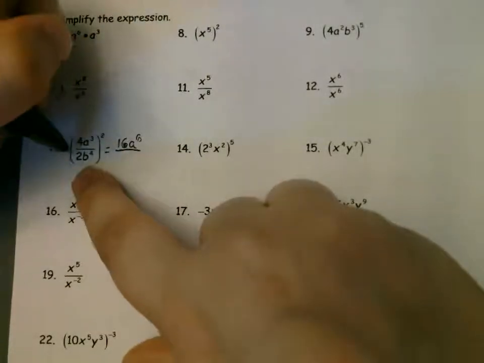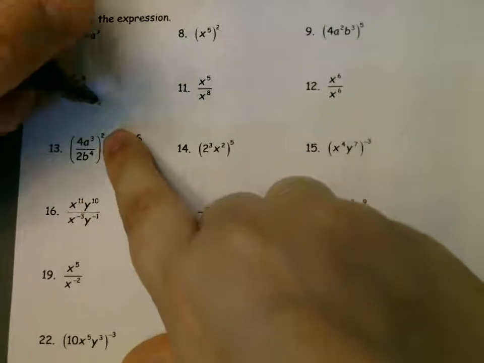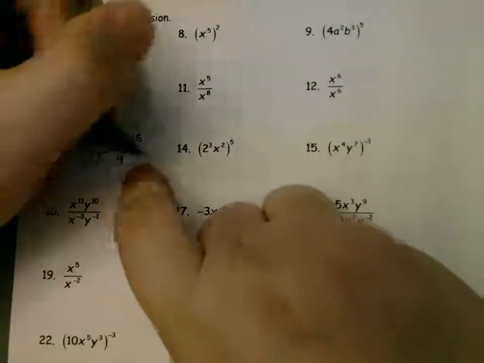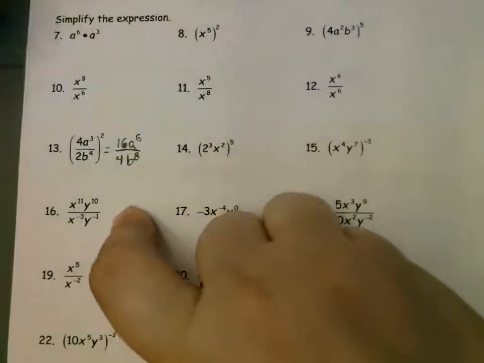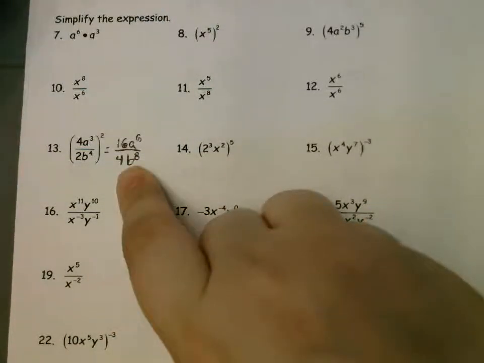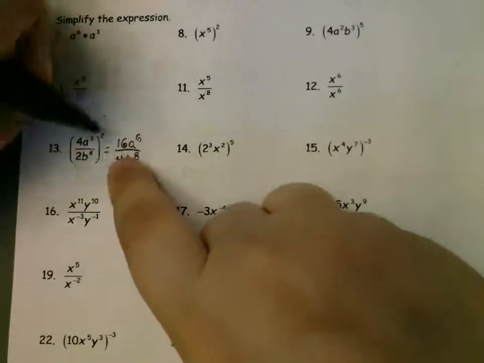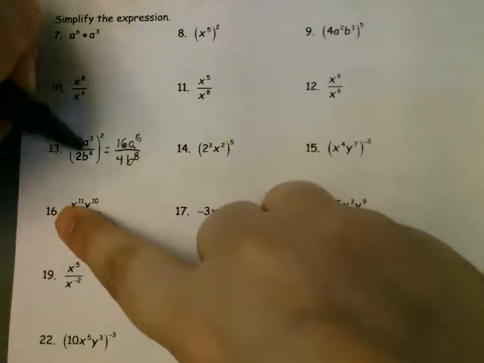And then that 2 applies to 2. 2 to the power of 2 is 4. B. 4 times 2 is 8. And that would be my simplified answer. Because this 2 applies to every piece.